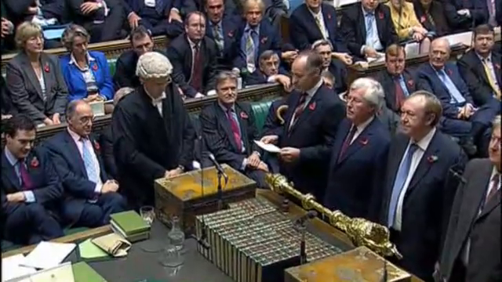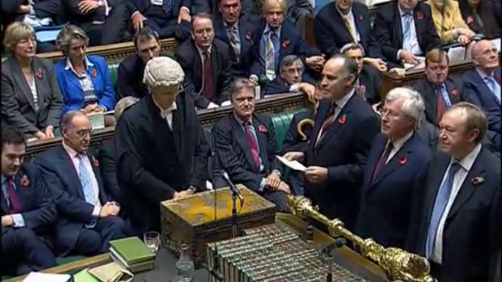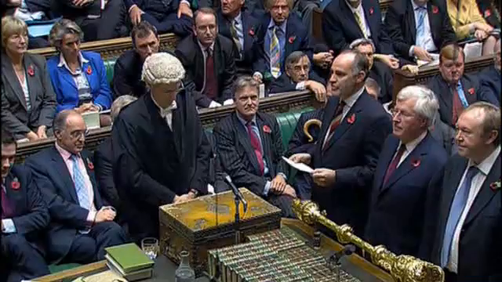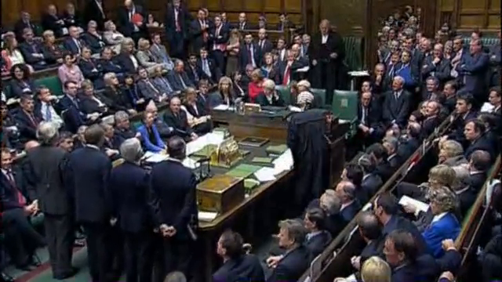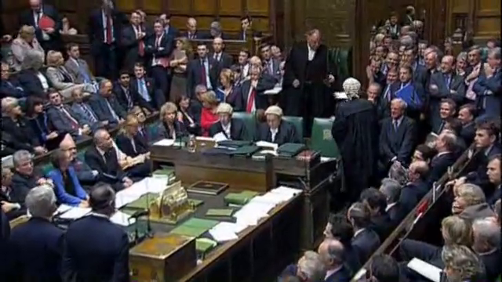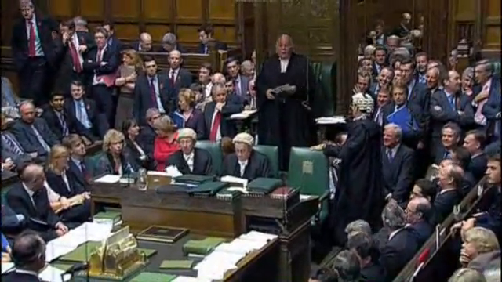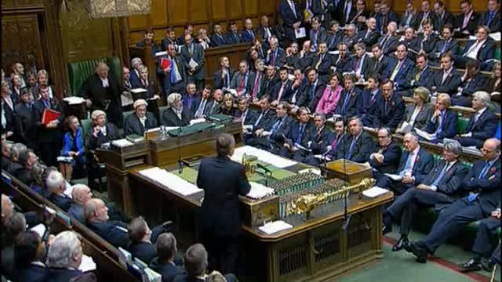The ayes to the right, 291. The noes to the left, 322. For the first time since he came to power, Tony Blair lost a vote in the House of Commons. But he still managed to increase the pre-charge detention to 28 days. We are not living in a police state.